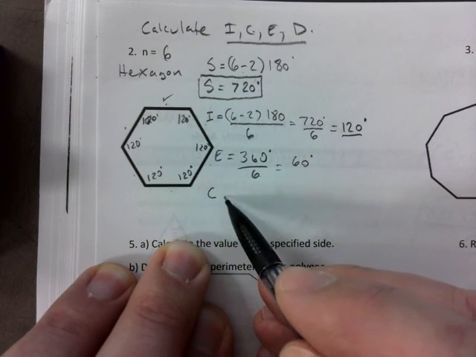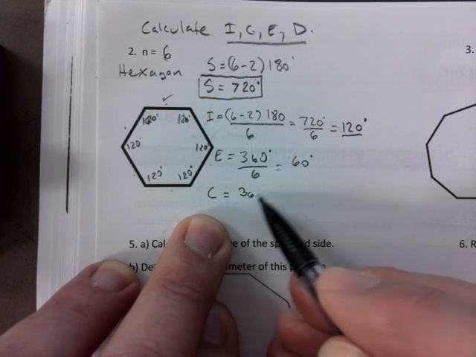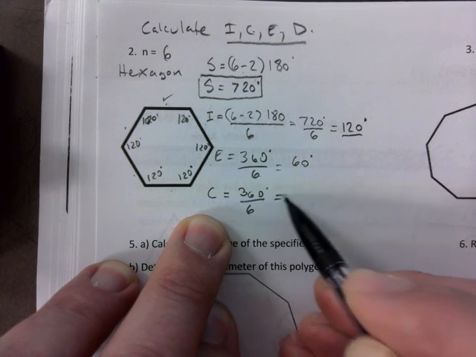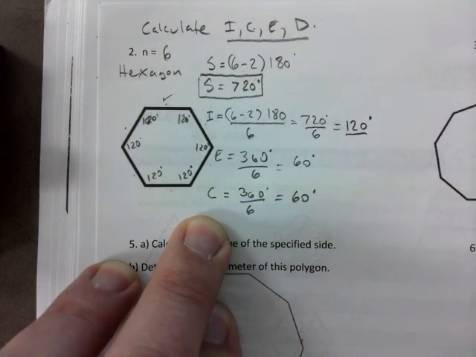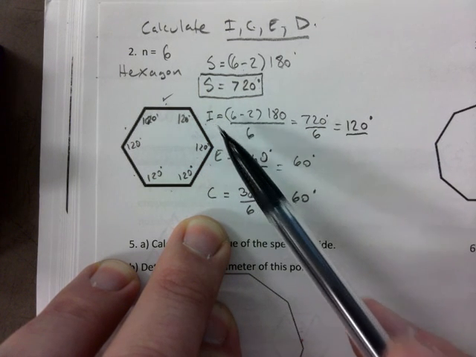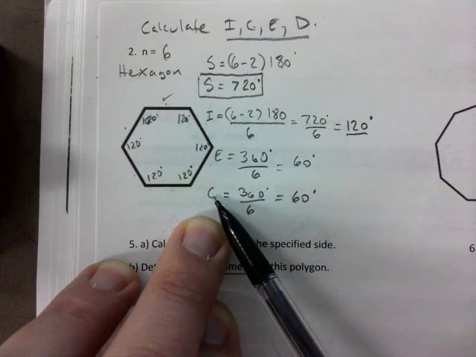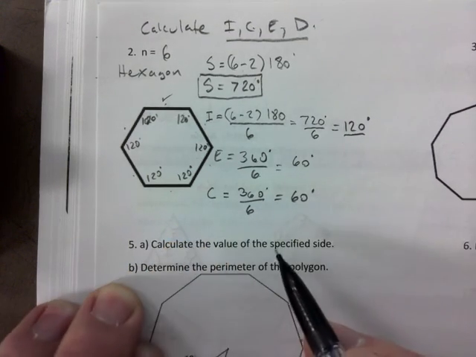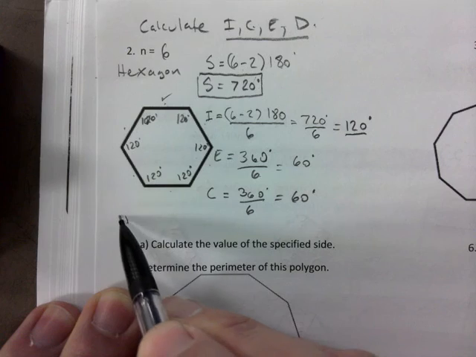The central angle is the same formula, so it's going to give you the same answer. Okay? So we found the sum, the interior, the exterior, the central, and we need to find the number of diagonals. So I'm going to do that here.